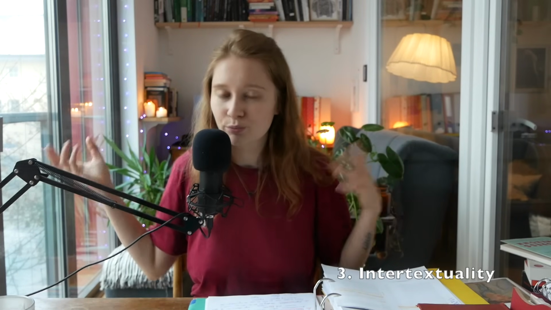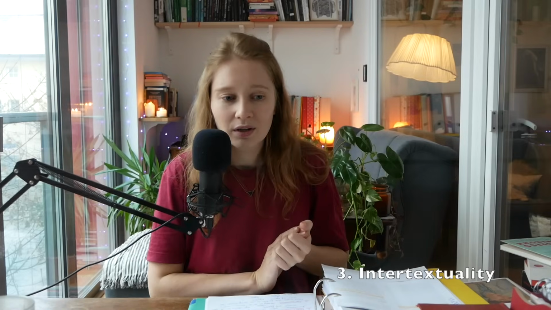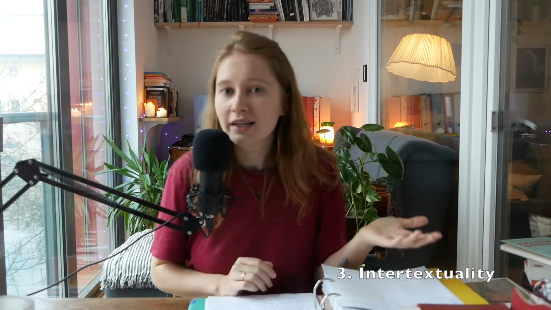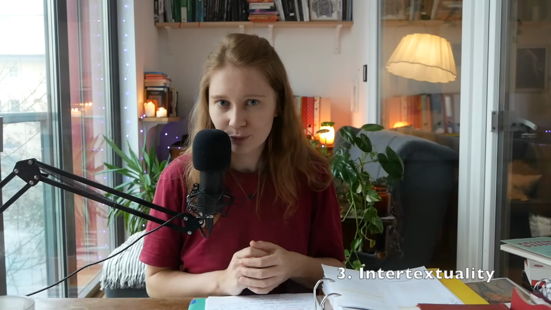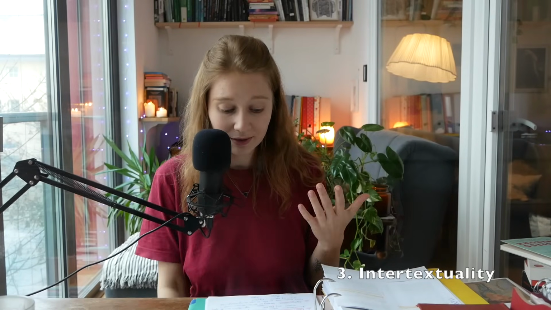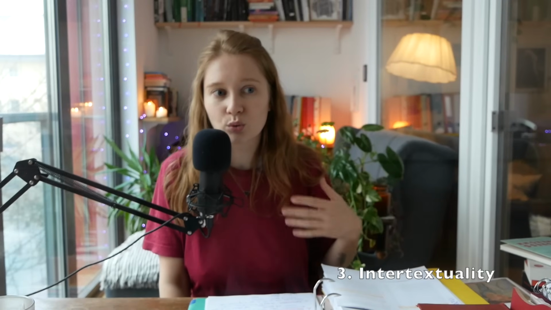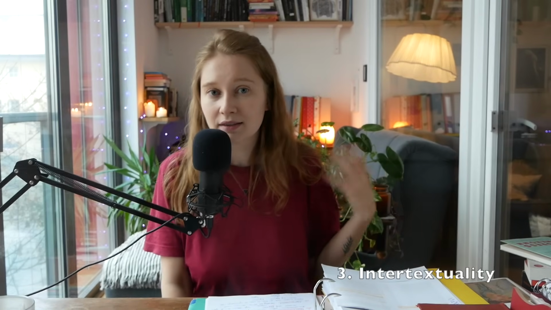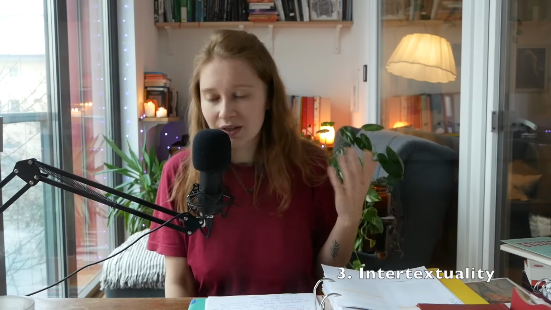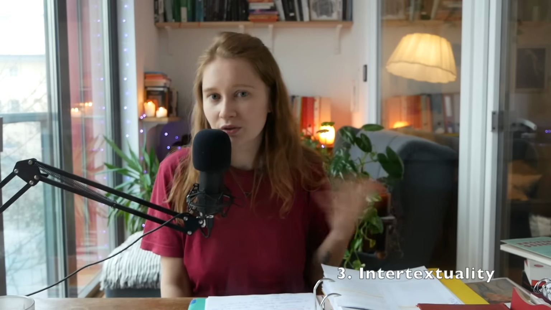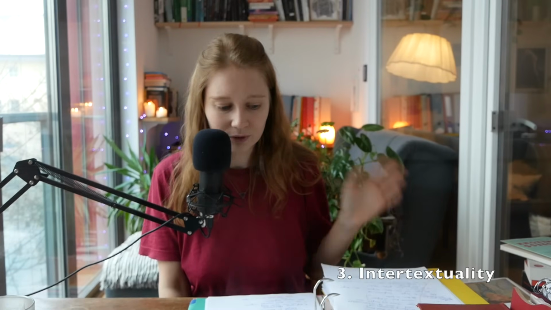If one text is present in another text with a quote, or someone's alluding to a theme that is actually from another book, that would be intertextuality. Paratextuality. Metatextuality is if you write a text, like a scientific text about another text. Hypertextuality is when you take over the content or the structure of another book, like famously Ulysses did take over the structure of Homer's Odyssey.